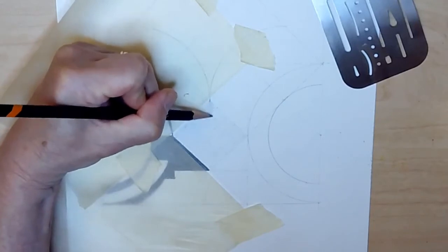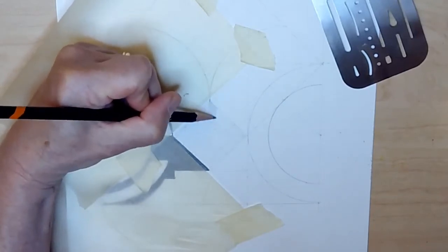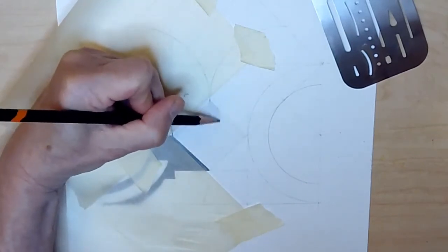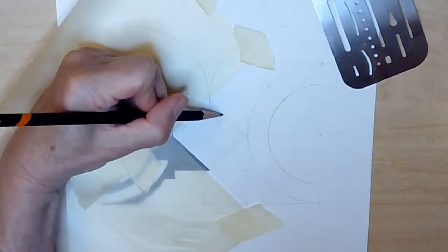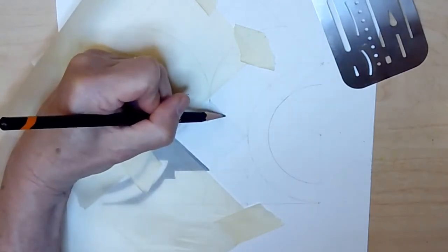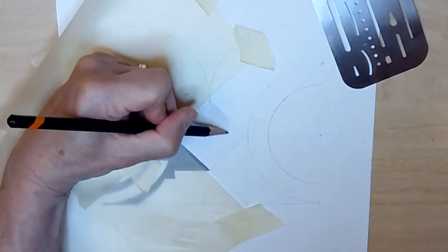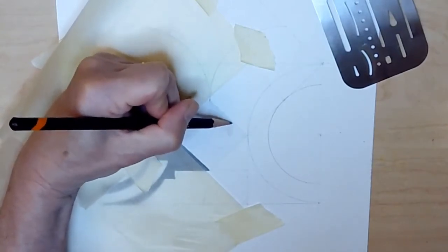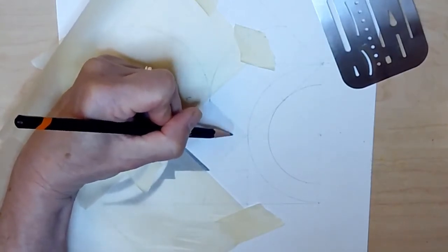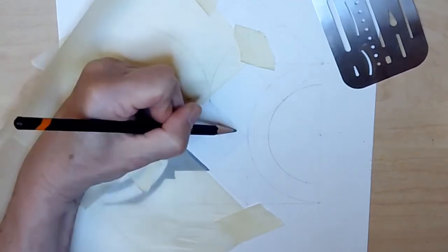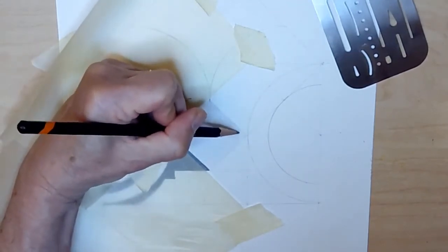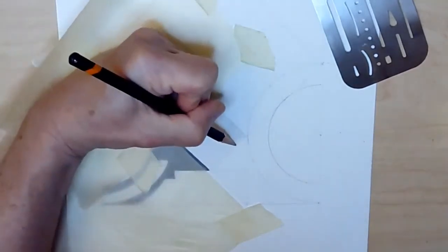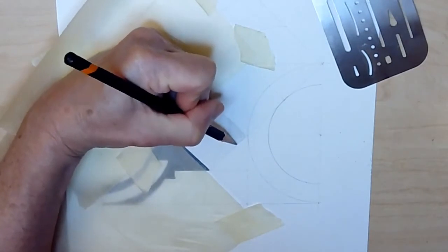All right, and then I'm going to go through this with progressively softer leads until I've reached the value that I'm looking for, the darkness that I'm looking for, and each one is going to gradually smooth out and even out the tones. If I need to, when I get towards the end, I can come back with some of my harder leads to further even it up.